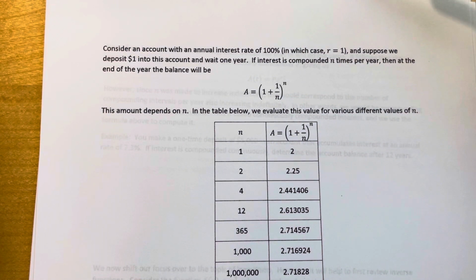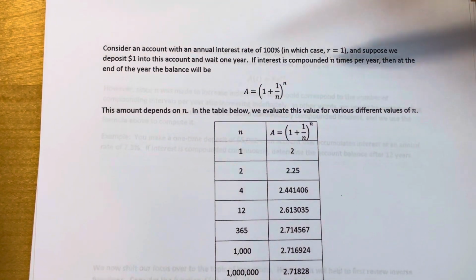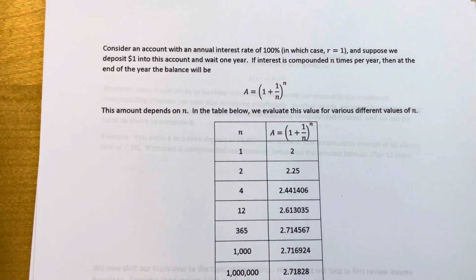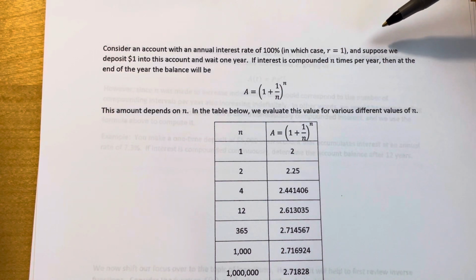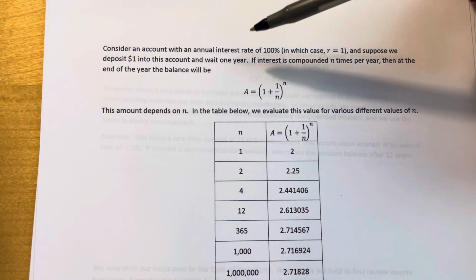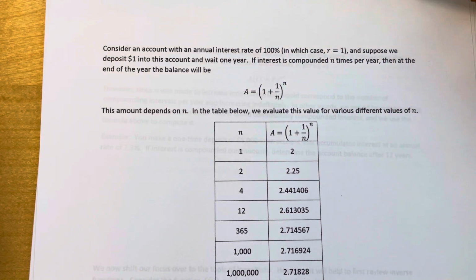Let's suppose for a second that we have an account that we make a one-time investment in, and we're going to make a very unrealistic assumption about this account. We're going to assume that it has an interest rate of 100%. Obviously, that's not something you encounter when you're making investments, but this is going to serve a purpose, and you'll see where this is going soon. So in that case, R is equal to 1. That would be the numerical representation of 100%. Let's suppose also that our initial deposit is just $1, and that we choose to wait only 1 year before seeing how much interest we've accumulated.